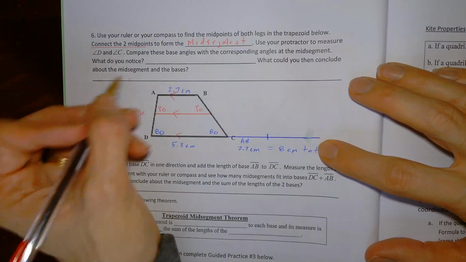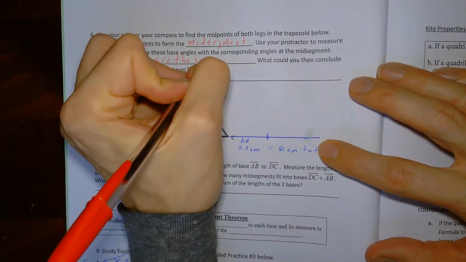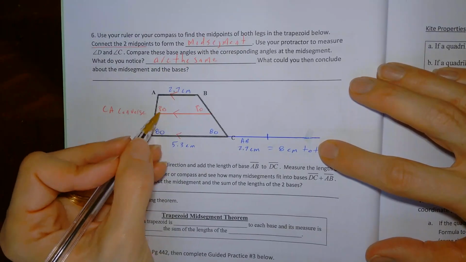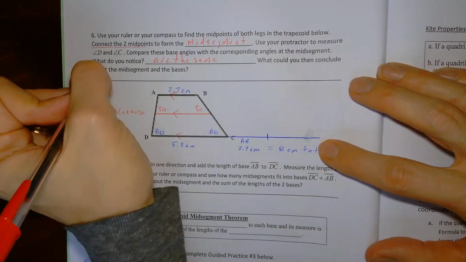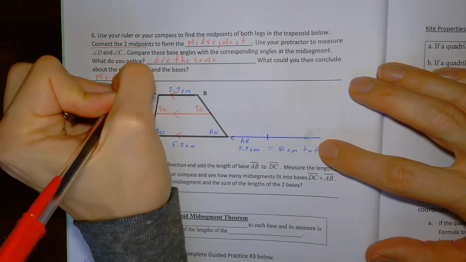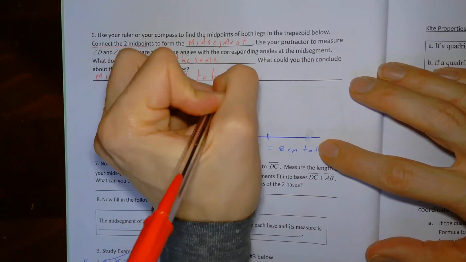So you would notice that the angles are the same, and that's going to cause these CAs, since they match, to cause our lines to be parallel. So you would say that the mid-segment is parallel to both bases.